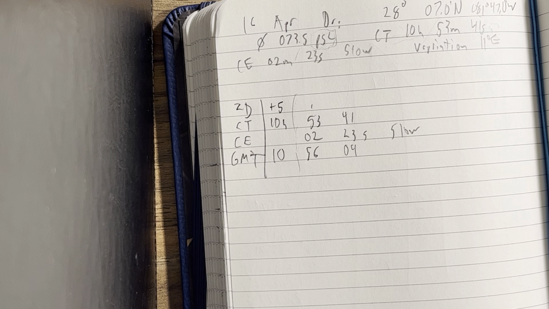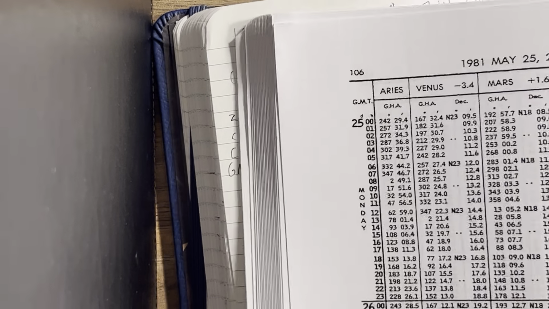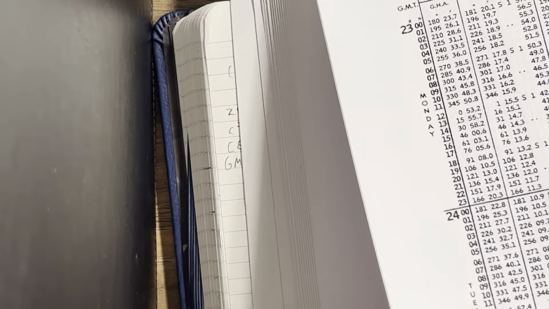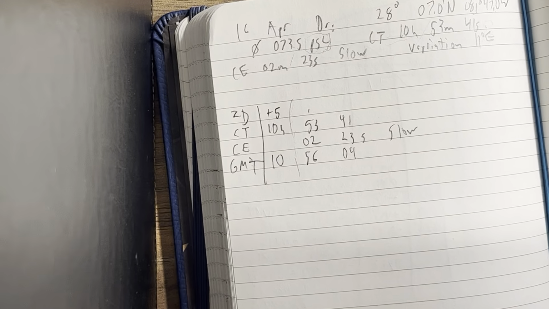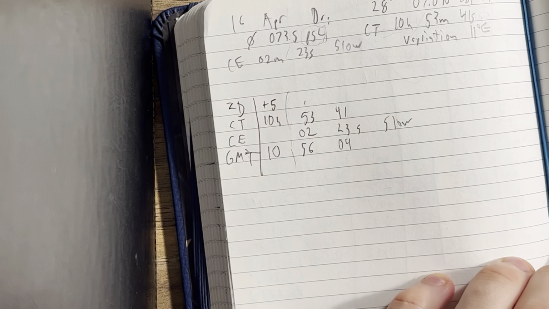And we're going to open the book to 16th of April. There we go. And we're going to come to the sun side. And remember, this equation only needs latitude and declination. So the only value we're going to look for here is our declination.